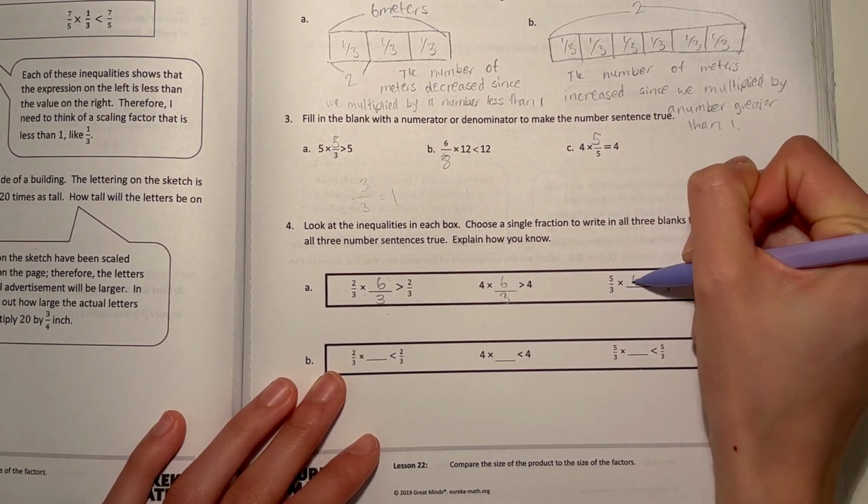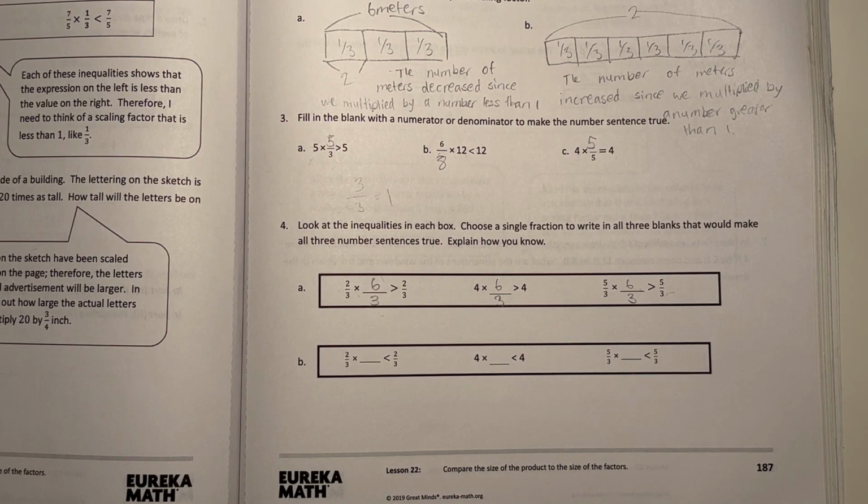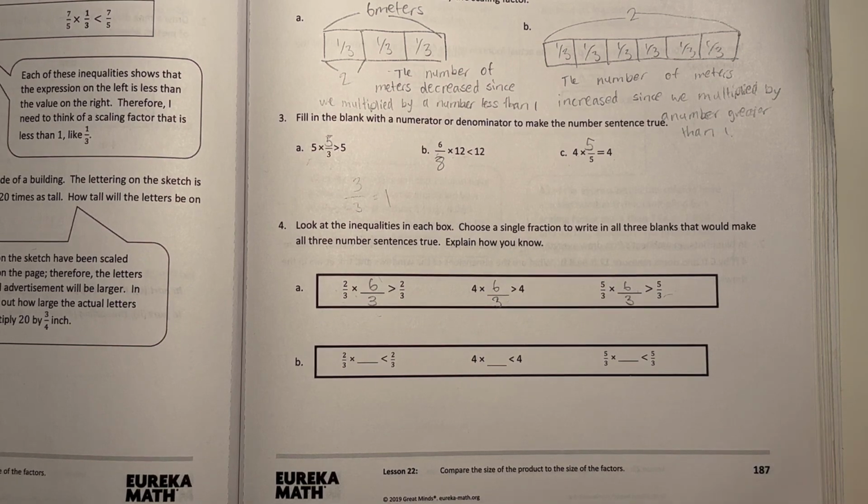6/3, if you notice, can be simplified into 2. So 6/3 is basically 2. So these number sentences would be true.